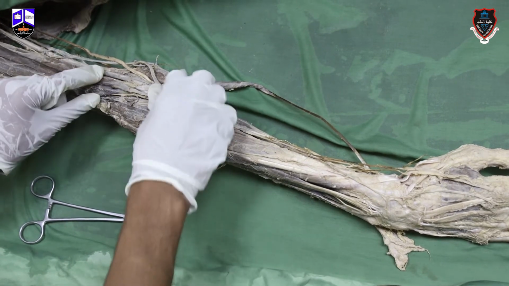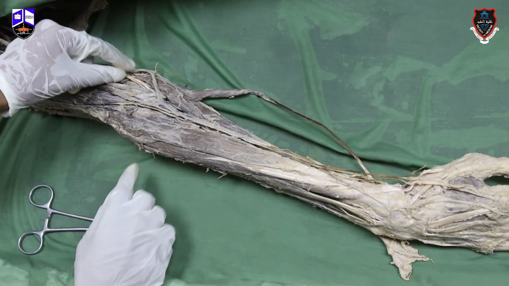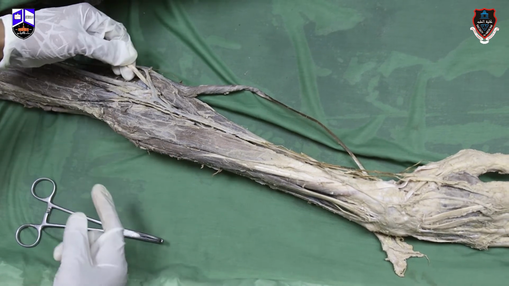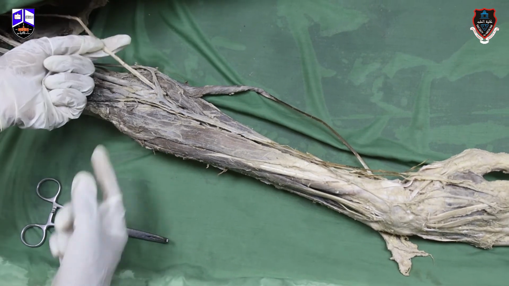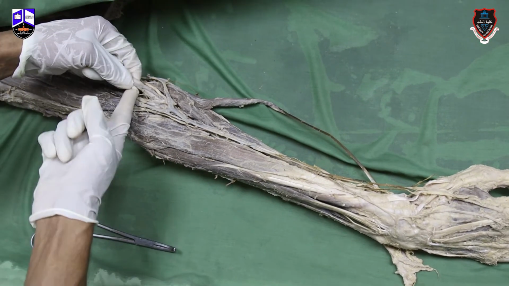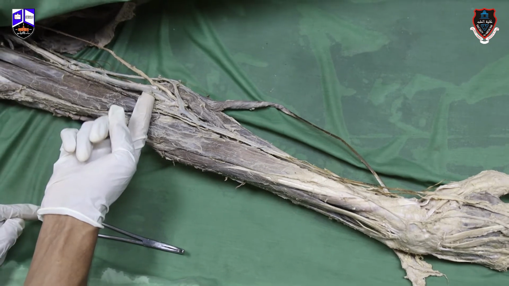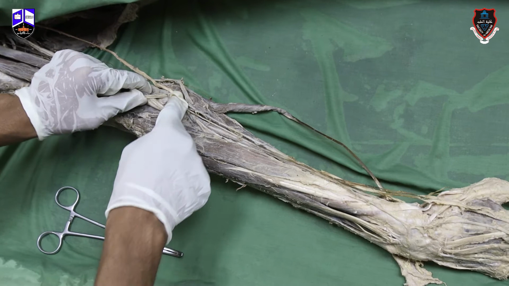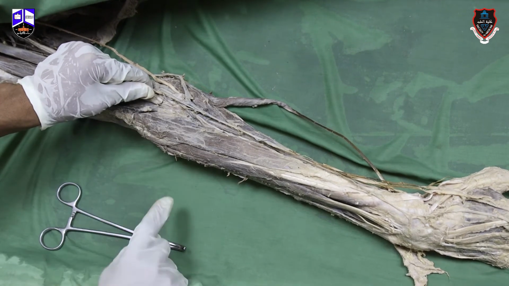Regarding the contents of the cubital fossa from medial to lateral, this is the medial side and this is the lateral. From the medial to lateral, we first find the median nerve, then the brachial artery and its veins, venae comitantes, and then the tendon of biceps.